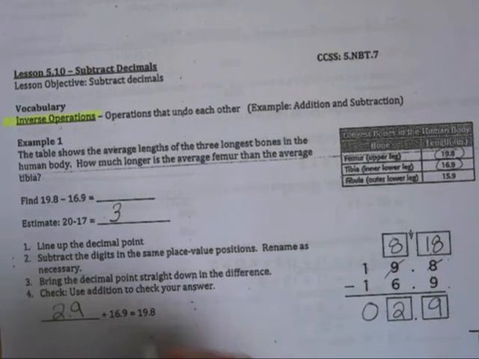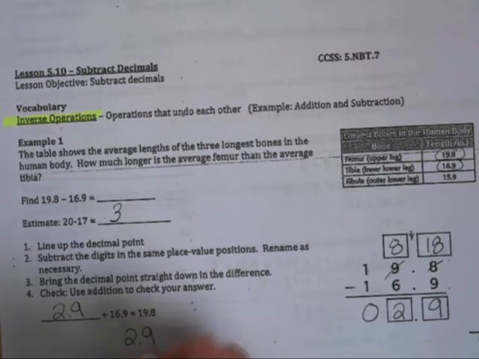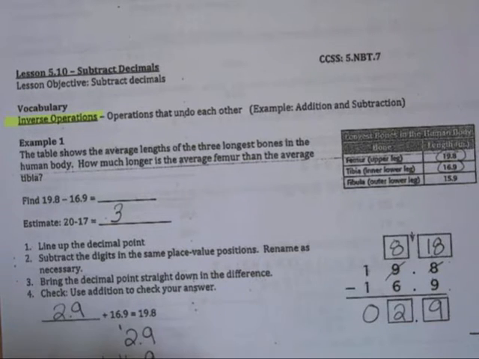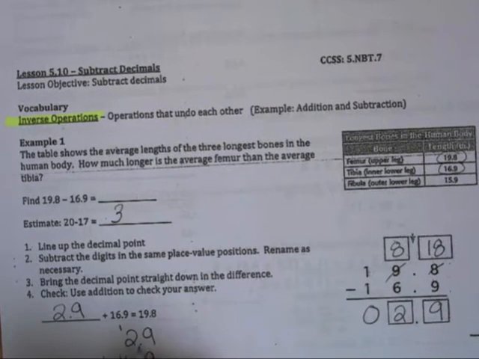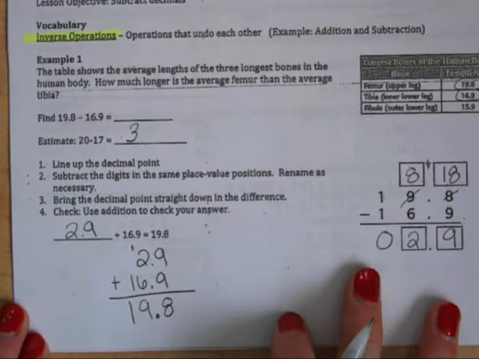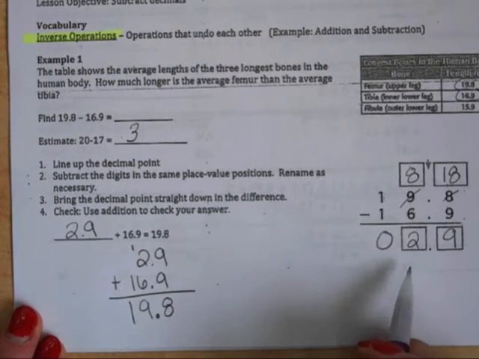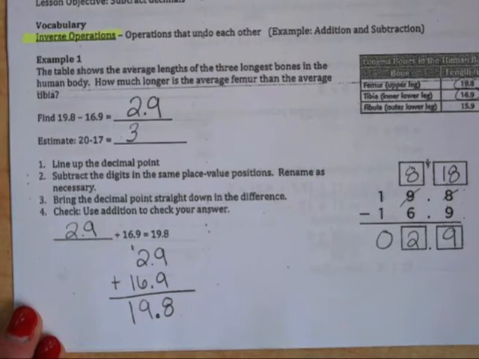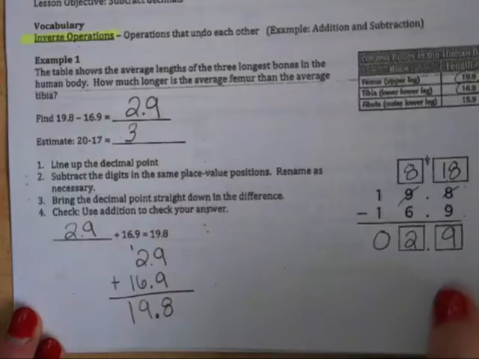So we have 2 and 9 tenths plus 16 and 9 tenths. Add up, 9 plus 9 is 18. Carry. 6 plus 2 is 8, plus 1 is 9. 1 plus 0 is 1. Bring your decimal straight down. We get 19 and 8 tenths. So we know that our answer of 2 and 9 tenths is correct. Okay, let's flip the page and go on to example 2.